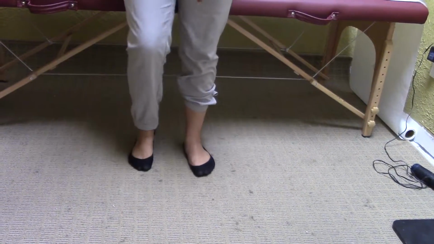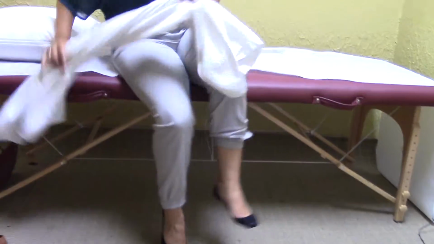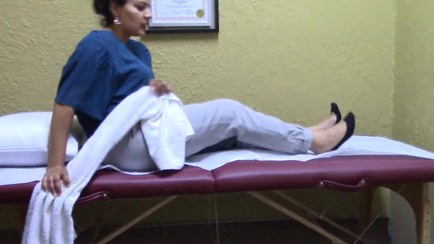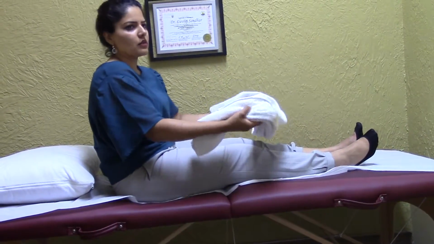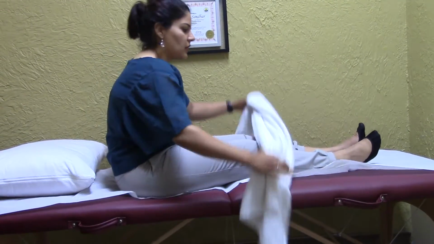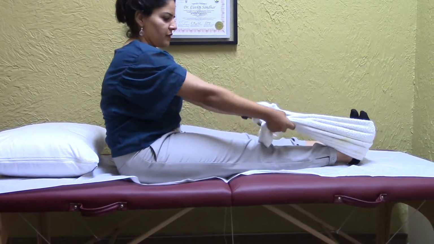The other one is the towel stretch. So this is a really good one. You can do this on the floor or on the bed. So basically, you're going to be just how I am right here. And then you're going to take a towel or even a resistance band, but I'll show with the towel. You're going to put it on the bottom of your feet like that.